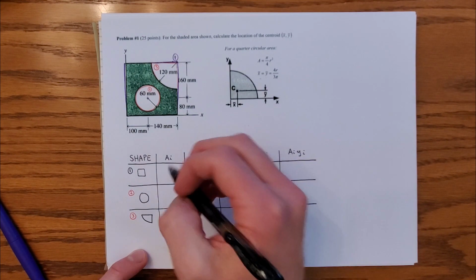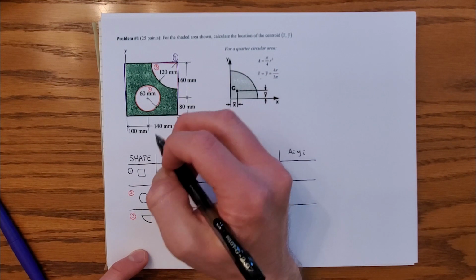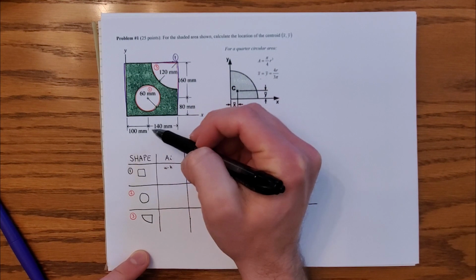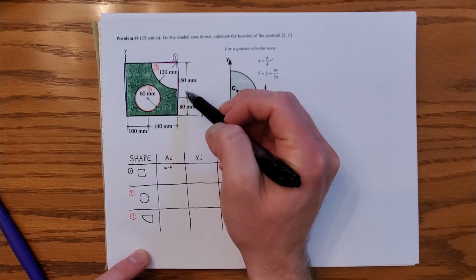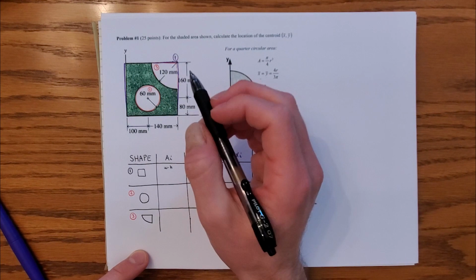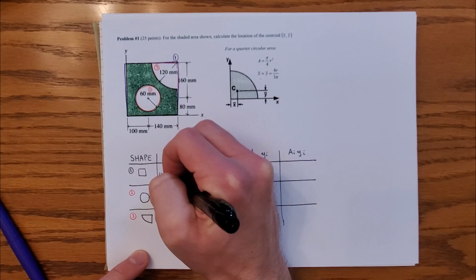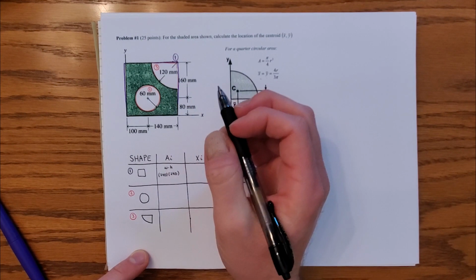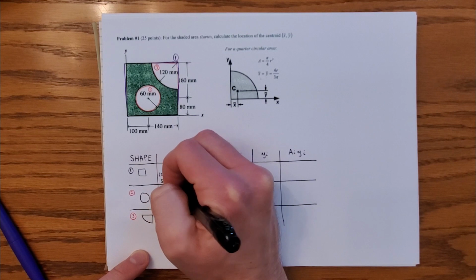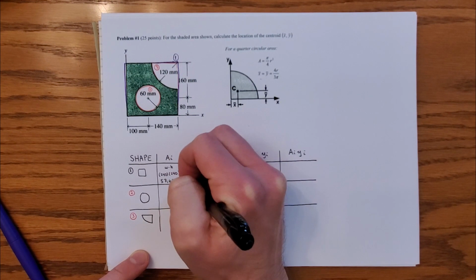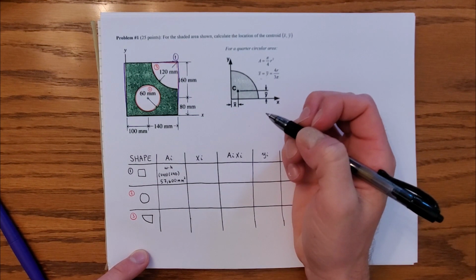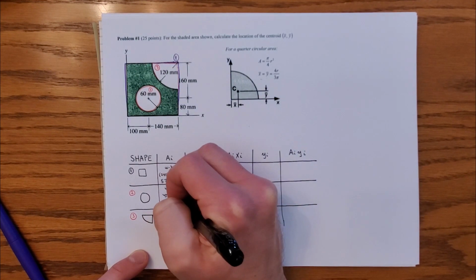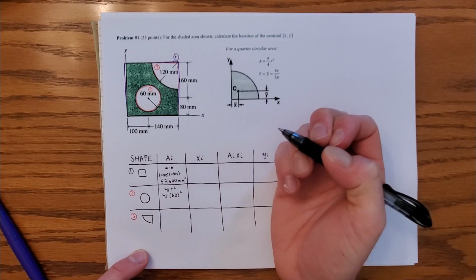Well, the area of a square is just base times height, or width times height, which in this particular case is going to be 100 plus 140 times 80 times 160. This is going to get us 240 times 240, or 240 squared. And that gives us an area of 57,600 millimeters squared. Now what we do is we compute the area of our circle, which is pi times r squared. That's going to be pi times 60 squared in this particular example here.